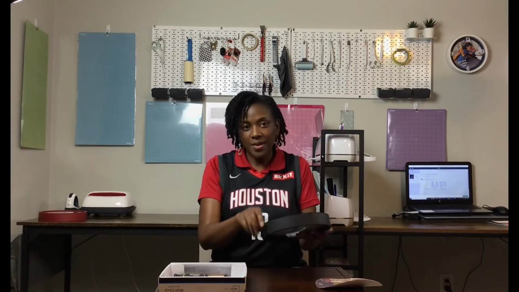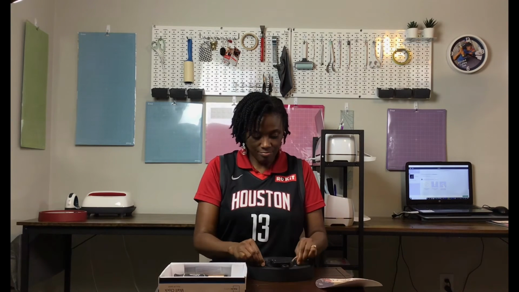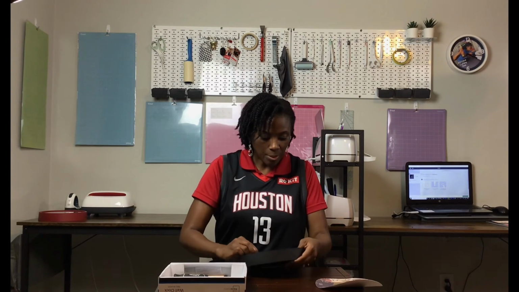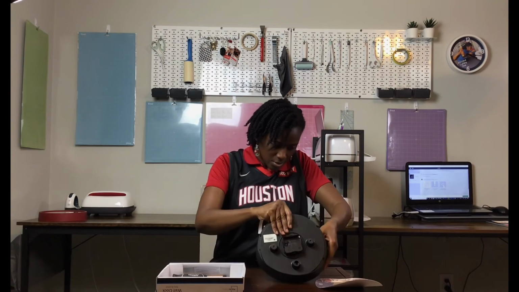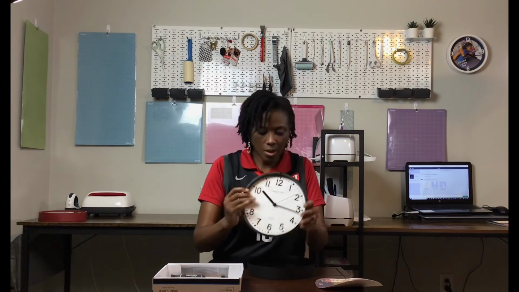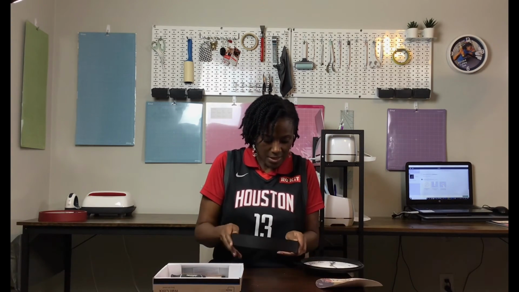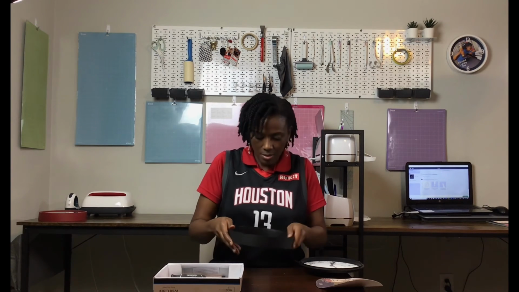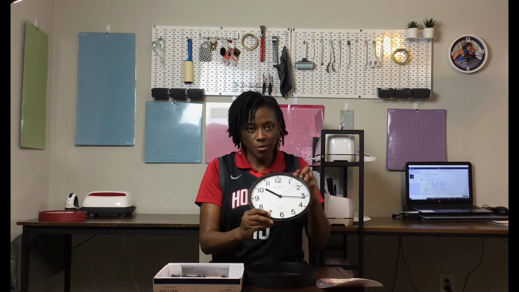So once you have the 6 screws from the back, just pick the clock up and take it apart. I'm going to leave the glass in here. It's already in the proper place. I'll clean it before I go forward.